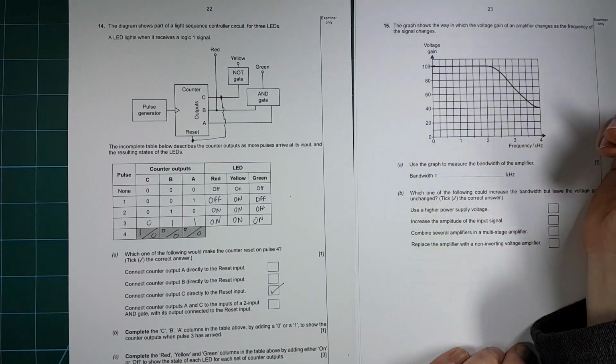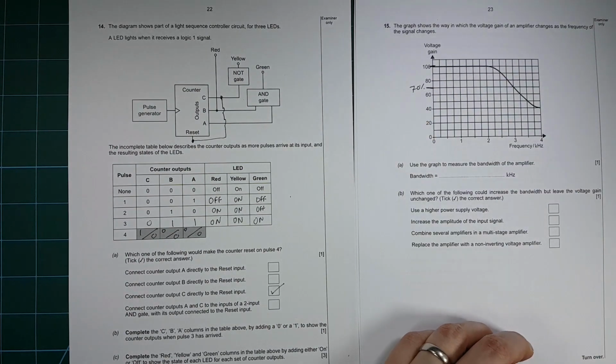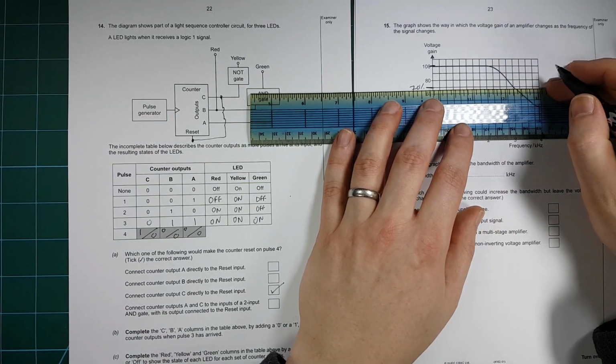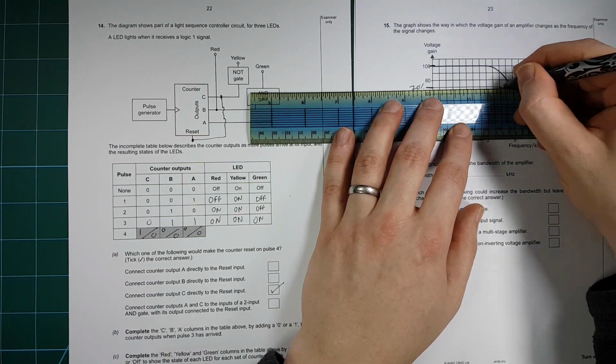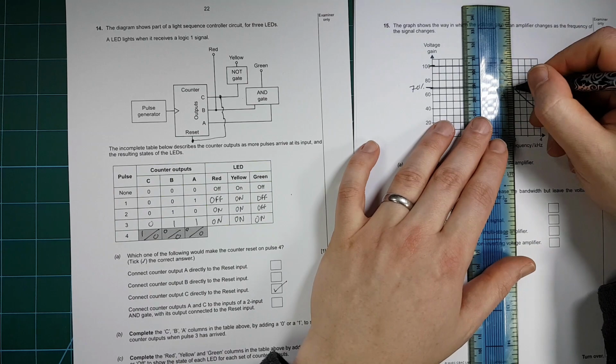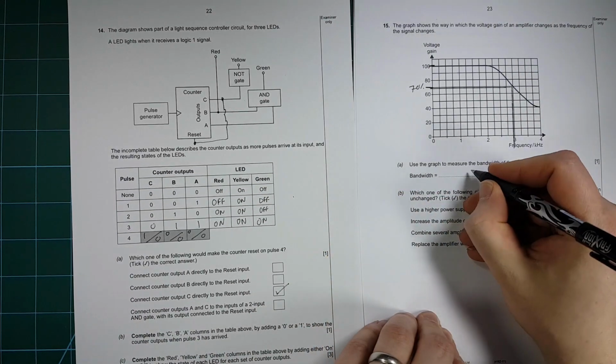So here we've got 100, so 70% of 100 is there, which is the same as 70. Nice easy numbers for you here. So we go along there, we go down there, and lo and behold it comes out at 3 kilohertz exactly.